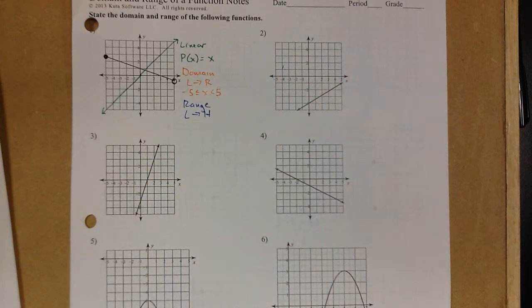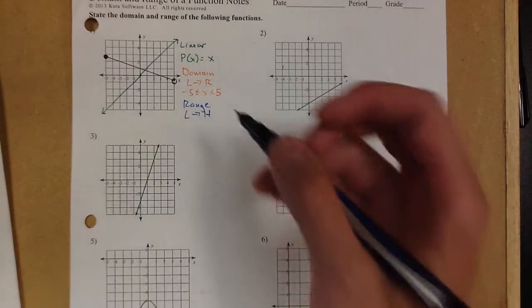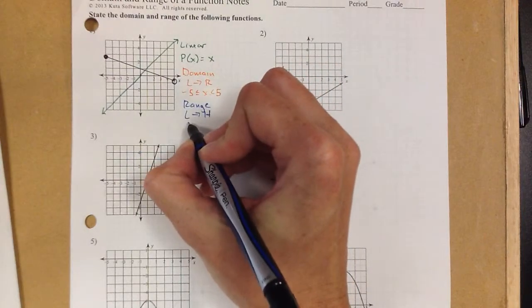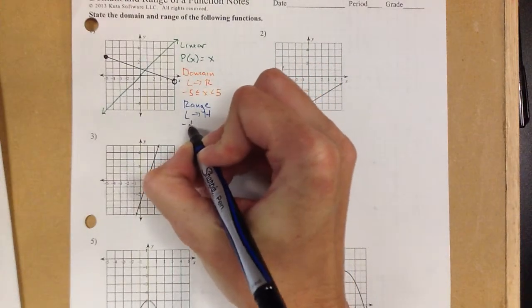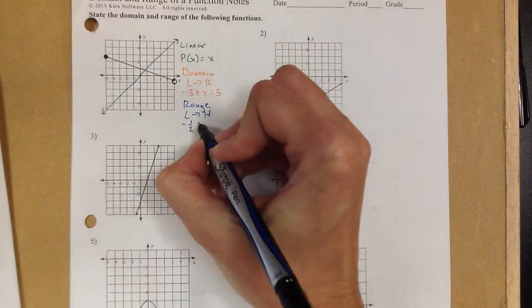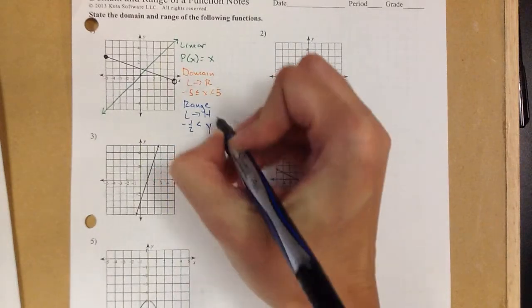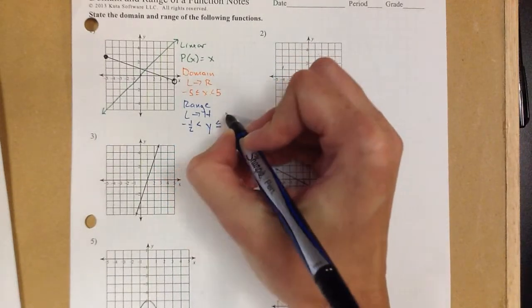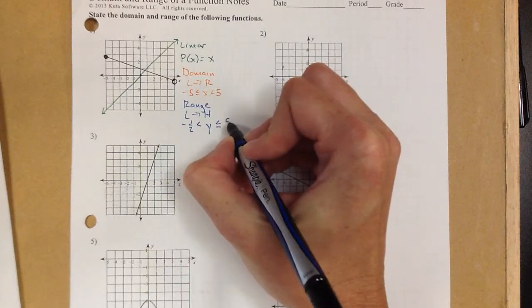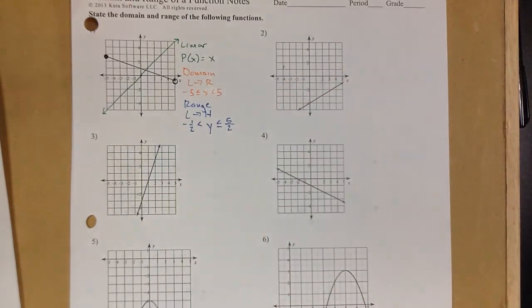It's at about where? -1, or we're going to say -0.5. Okay. Where is the highest part of that graph? 2.5. Okay. So I would have -1/2 less than y less than or equal to 5/2, or 2.5.